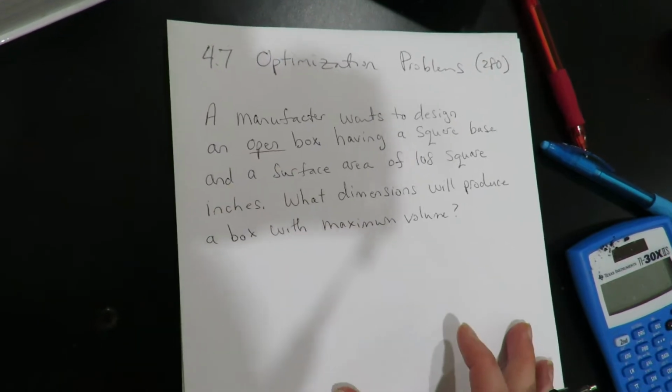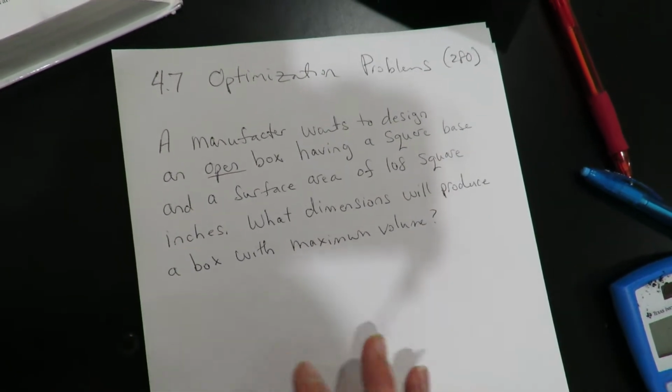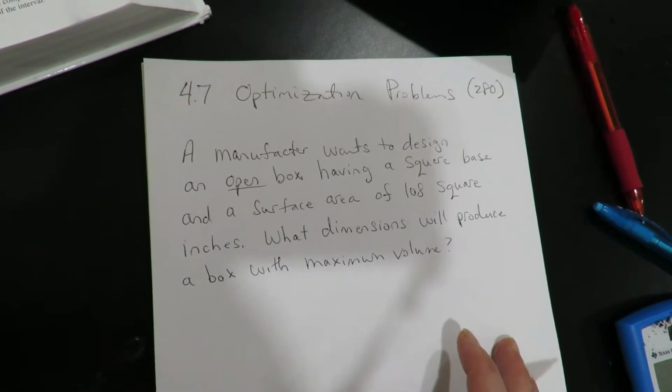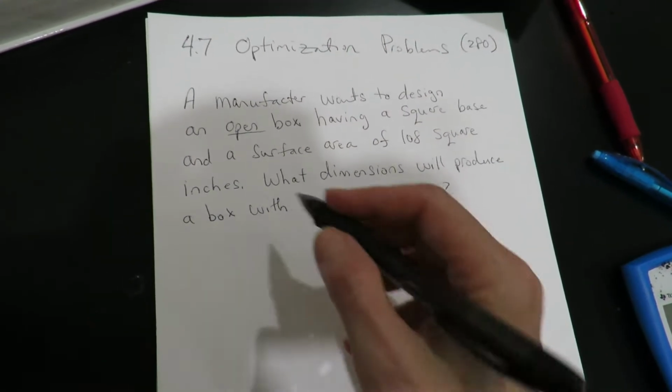Most students like optimization problems. They like them more than related rates, but maybe you like related rates more, who knows. But most students tend to like these type of problems.